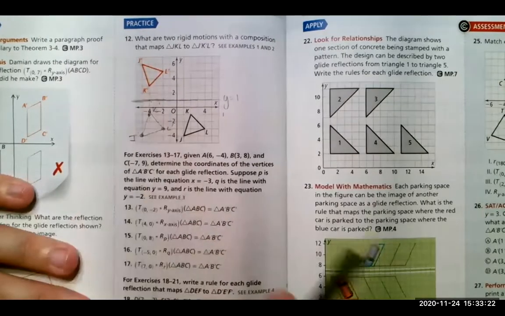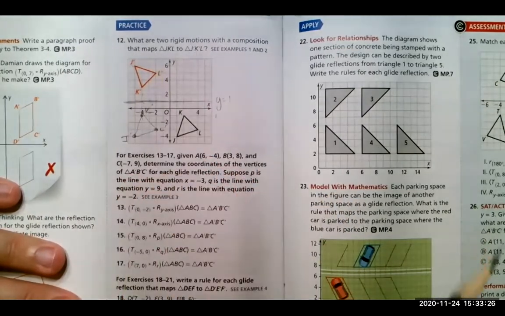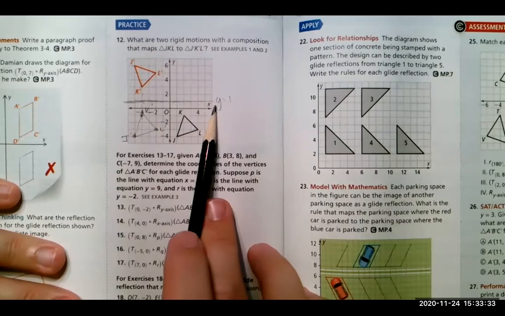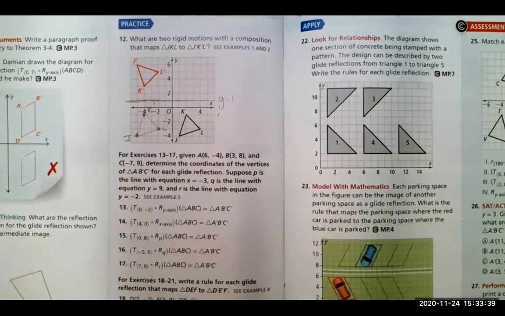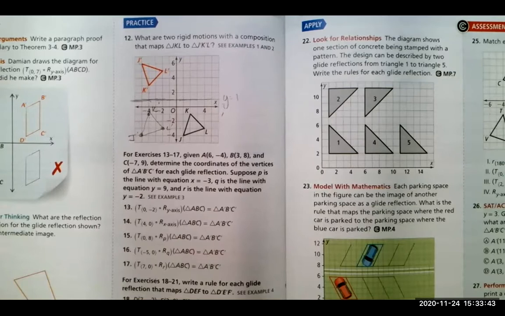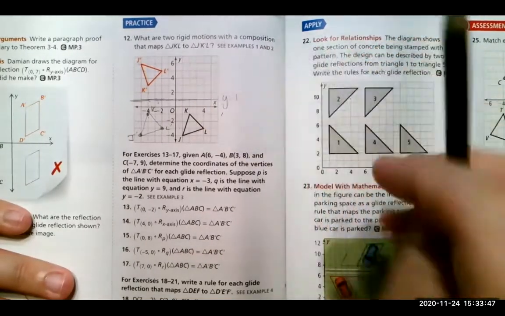So what are 2 rigid motions with the composition that maps the pre-image to the image? The first is going to be reflection. I want to reflect across line y equals 1, and then I want to translate it. So reflect and then translate. I think what I'm going to do is reflect this across that line y equals 1.